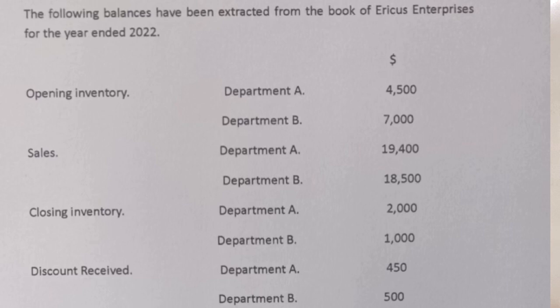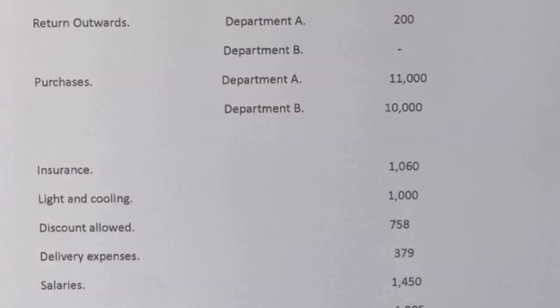Closing inventory, Department A, $2,000, Department B, $1,000. Discount received, Department A, $450, Department B, $500. Return outwards, Department A, $200, Department B, no return outwards. Purchases, Department A, $11,000, Department B, $10,000.